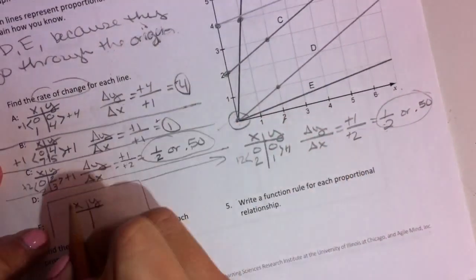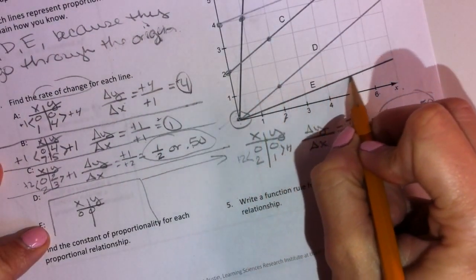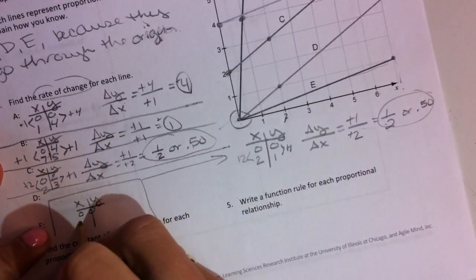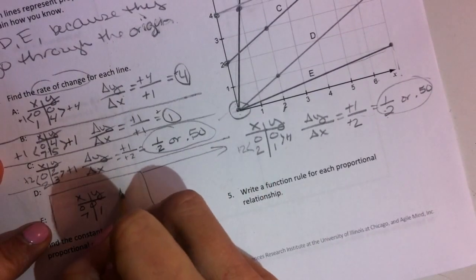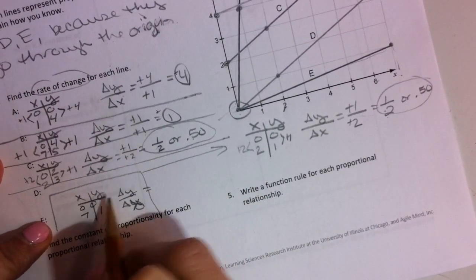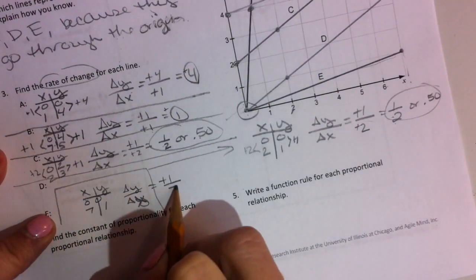E, first point, 0, 0. Follow E until you get a perfect point right there, which is 7 and 1. So 7 is the X, Y is the 1. Change in Y over change in X. Y changed by a positive 1. X changed by a positive 7.